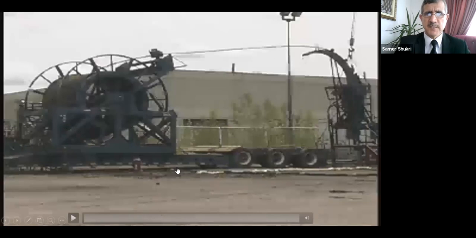But you see how dangerous it is. Nobody should be working in this area because it is very dangerous. Imagine if there is acid inside the coil tubing and it falls on anyone, it will kill him. So our work is not easy. It is not 100% safe.